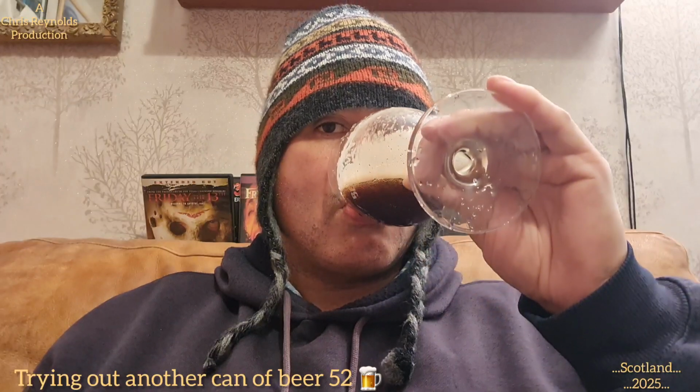Licorice comes to mind first of all. That's the first thing that came to mind when I drank it: a licorice sort of taste. Quite fizzy, very gassy, bitter. It's a bitter drink.